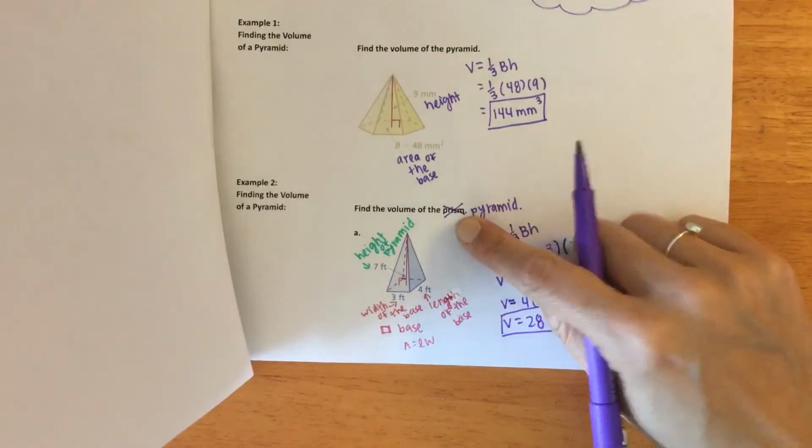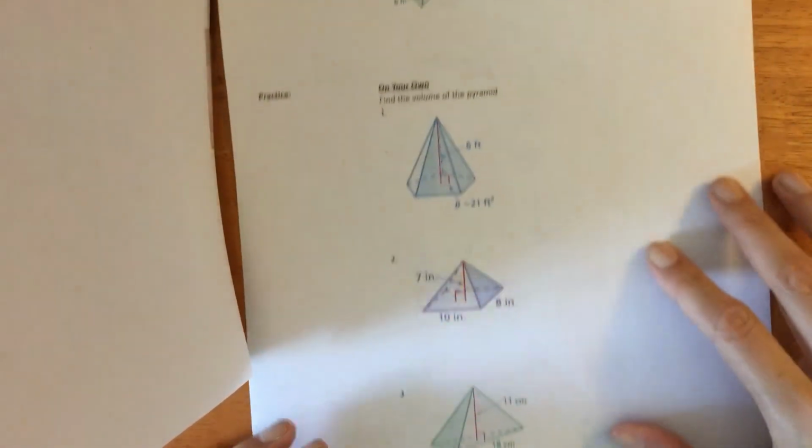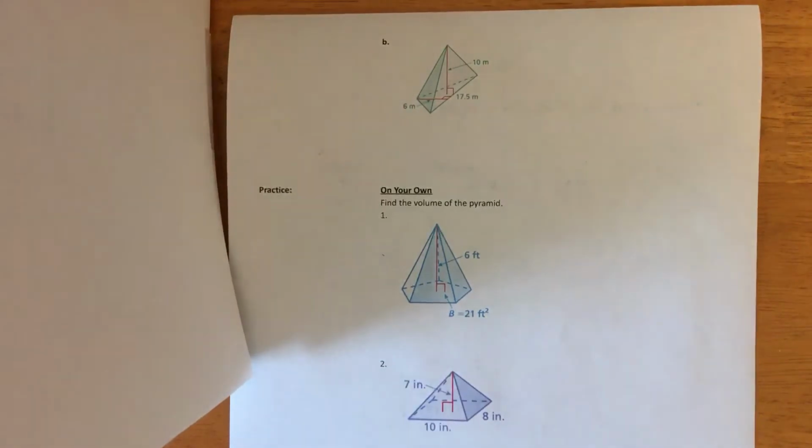Again, that's a mistake here. This should say pyramid. Okay, I'm going to go ahead and flip it over. We're going to look at part B of this example here. So I hope you can see that. Okay. So part B, same thing.